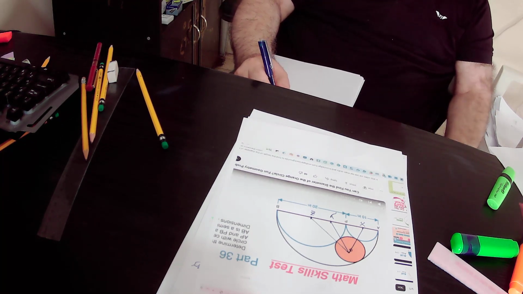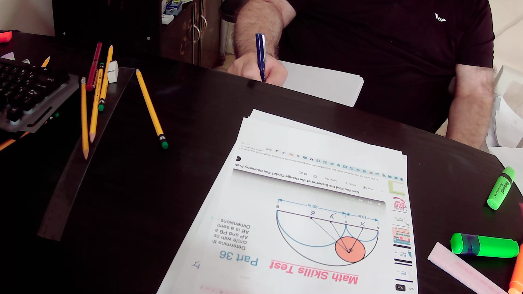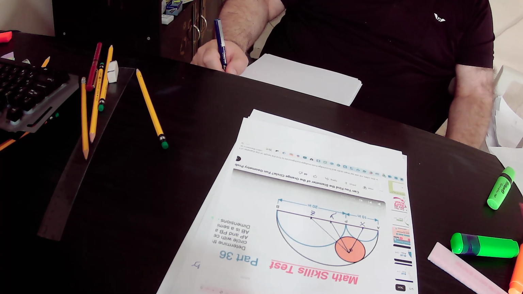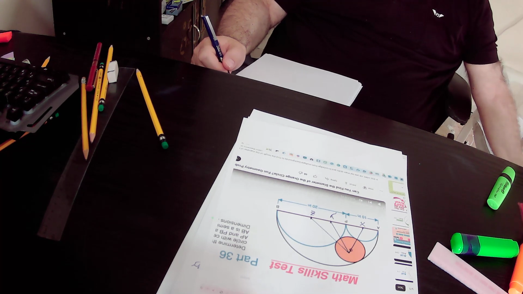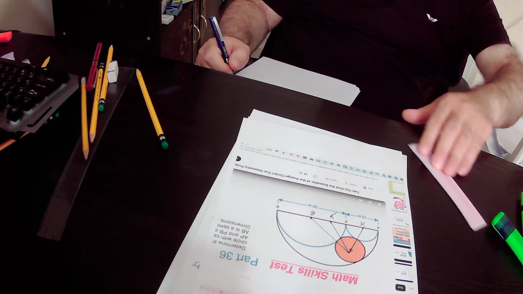So, what is the law of cosines? The law of cosines is true for any triangle. You can implement the law of cosines in any triangle.